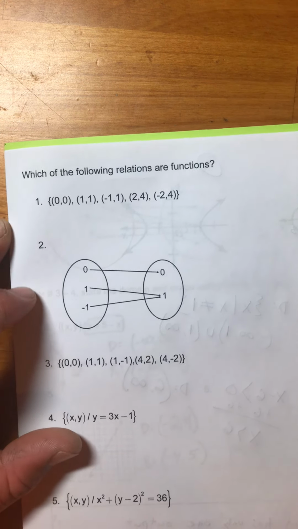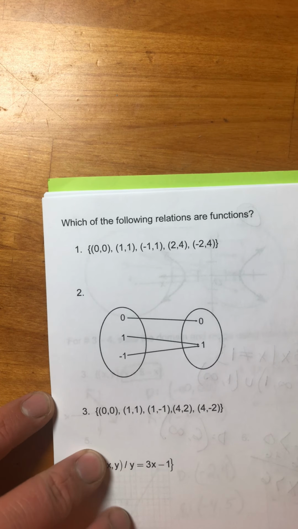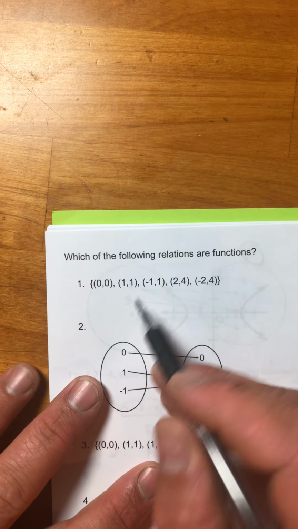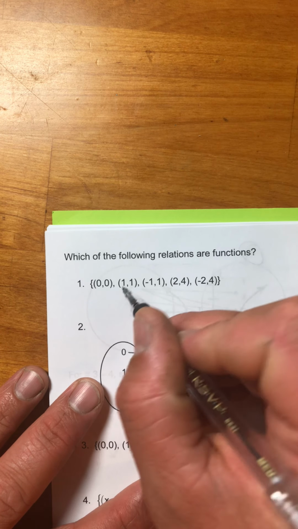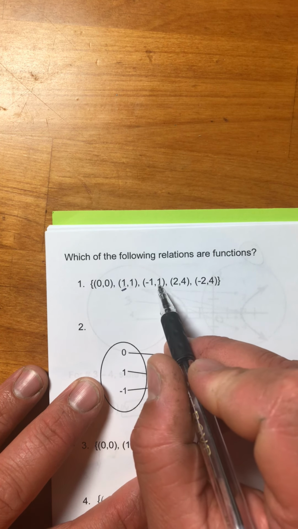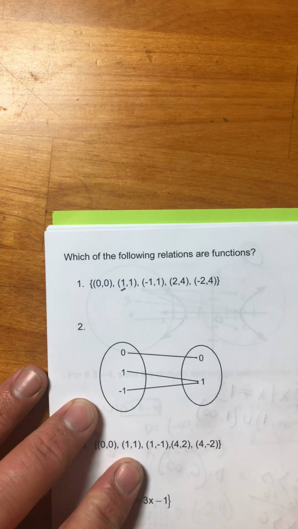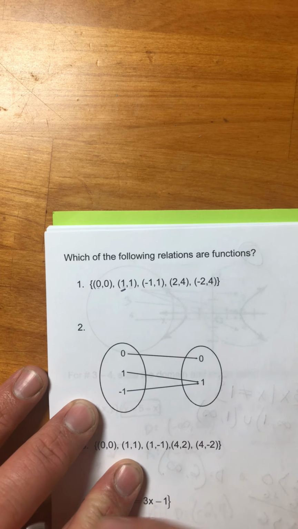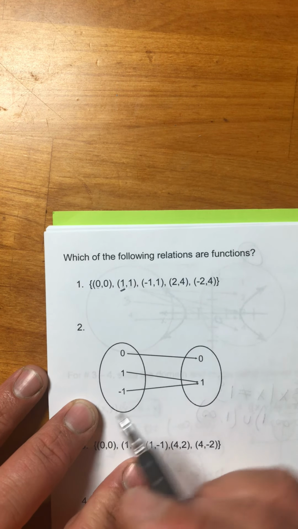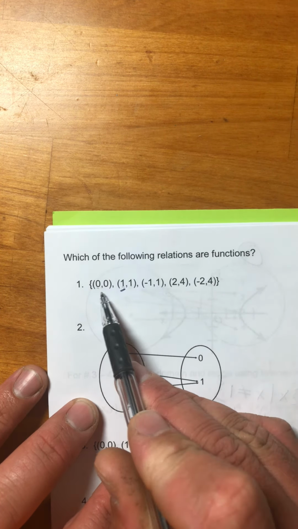Which of the following are functions? So the definition says each x has one y, right? So I can look at number 1. There's an x coordinate. 1 goes to 1, negative 1 goes to 1, 2 goes to 4, negative 2 goes to 4, 0 goes to 0, I guess. Basically, if you were to plot all those points, does each x go to one y? I don't see any repeats in here, so I would say yes, this is a function.